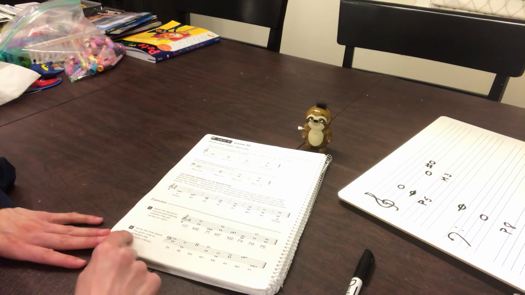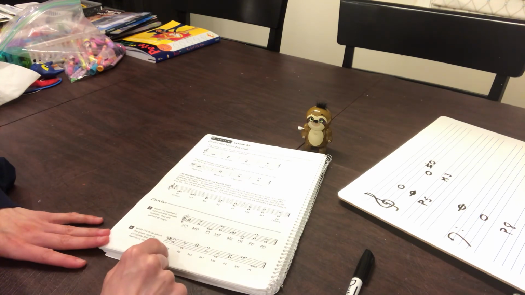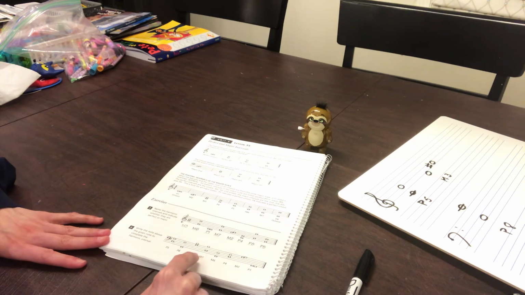Let me read it to you like this. For the P5, you added a G. For the P8, you added an F. M3, a B. M7, a B. M6, a D. P4, an F. M2, an A. And P1, an F, right next to it. Okay.